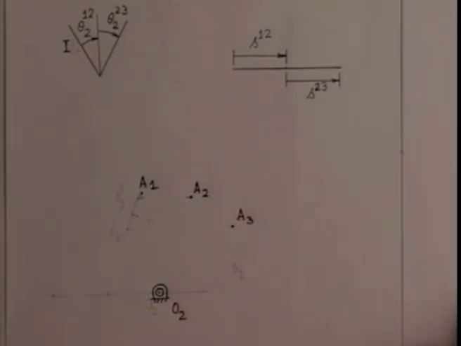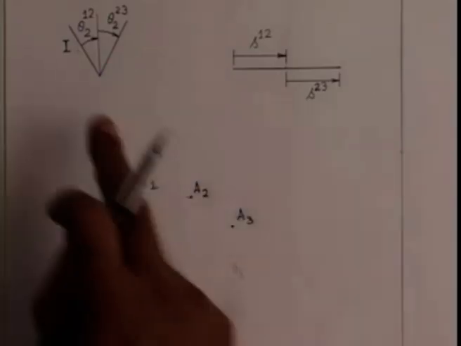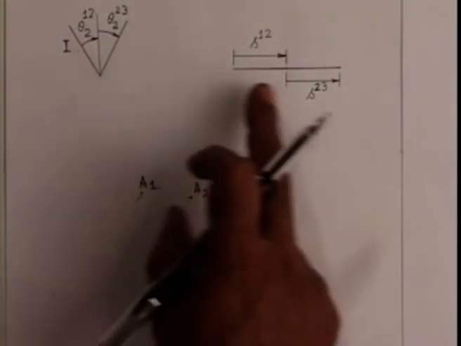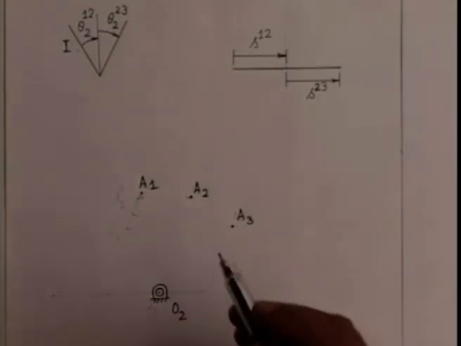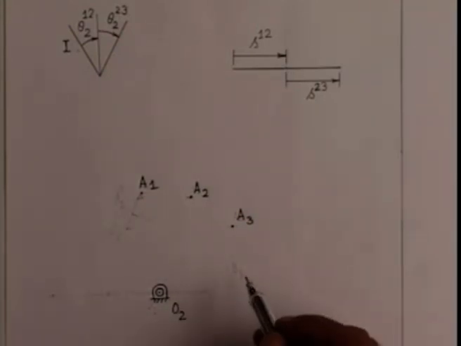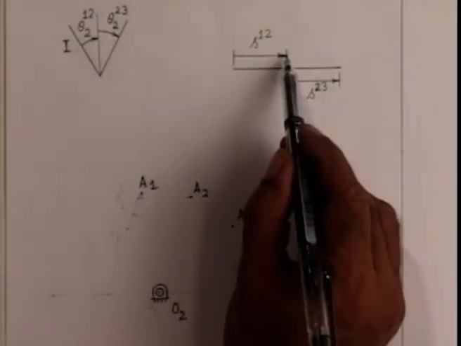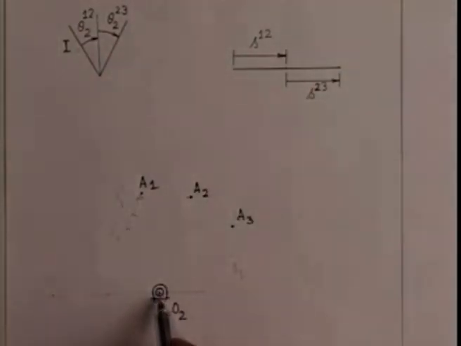To determine B1, we must hold the slider fixed and consider the kinematic inversion. The same relative movements between the crank and the slider, but we hold the slider fixed and allow the fixed link to move. So if we hold the slider fixed at the first position, then corresponding to this movement of the slider, the fixed hinge will move opposite to that by the same amount, so it should come here.